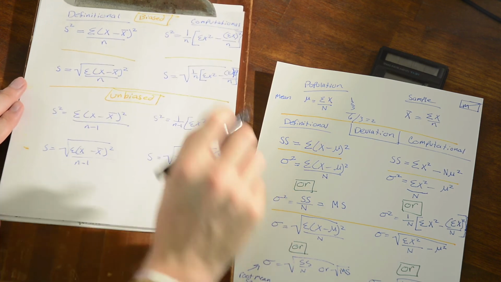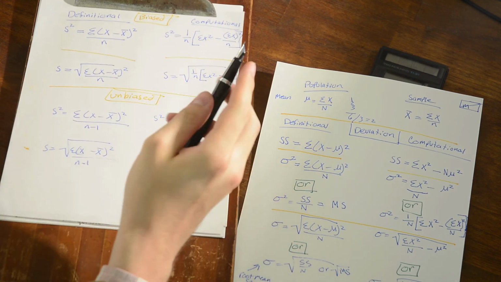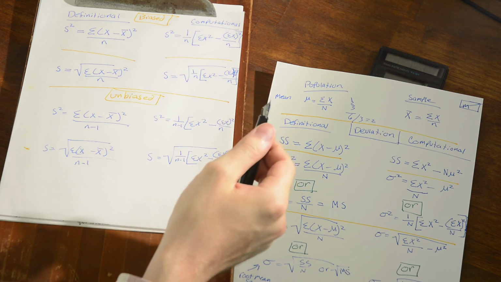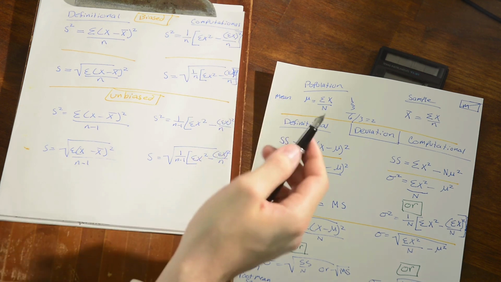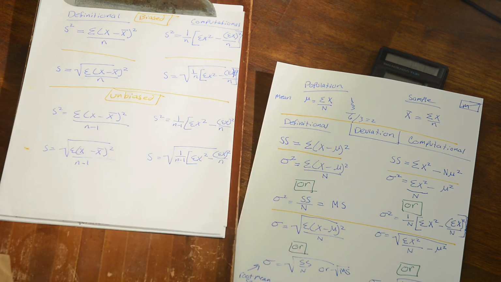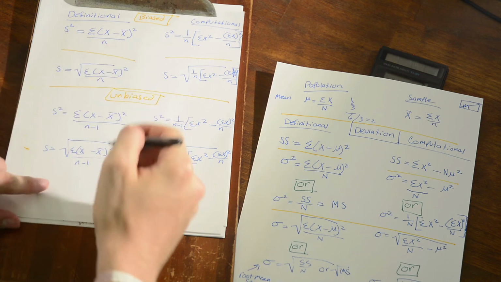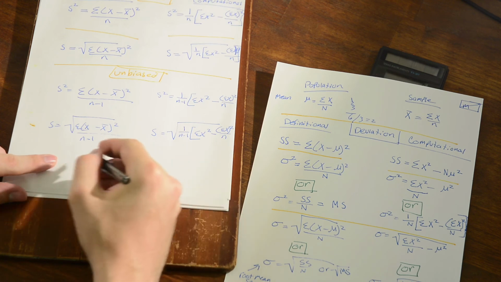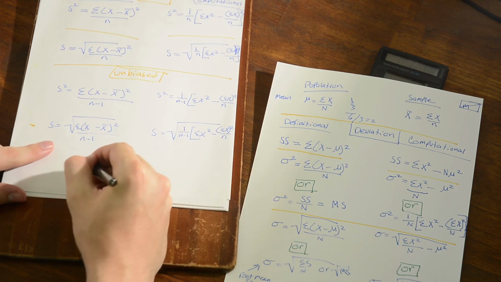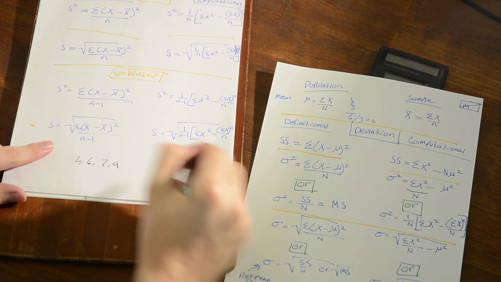So why do we do this? Well, it's pretty simple, really. When we're dealing with the population, we don't have to do this because we're counting everybody. So everybody has a chance to vary. But when we're dealing with a sample statistic, we're only dealing with some people. And when we take a look at our deviation, let's say we're looking at 4 numbers: 2, 6, 7, and 9.